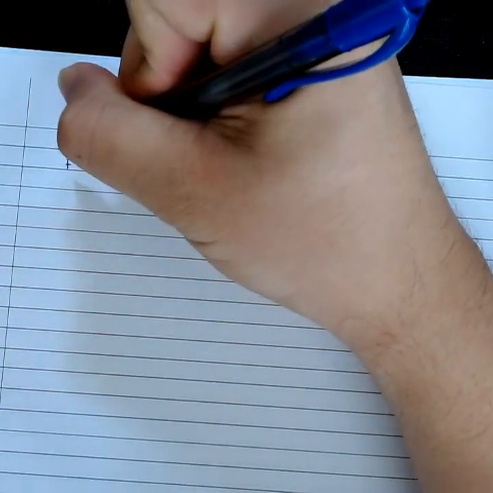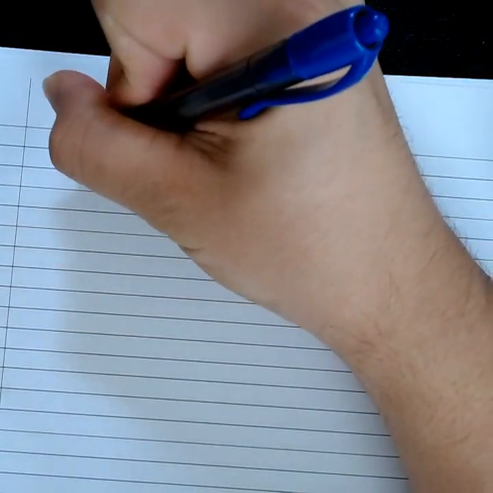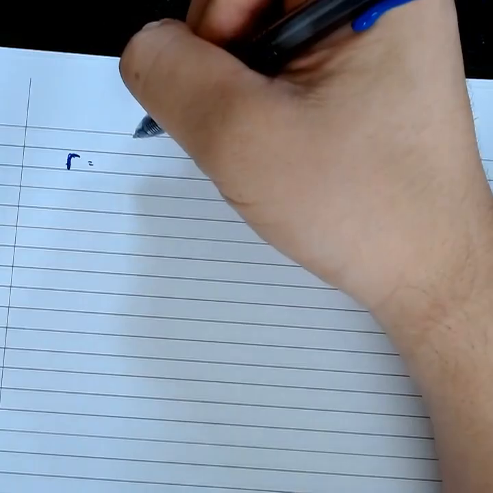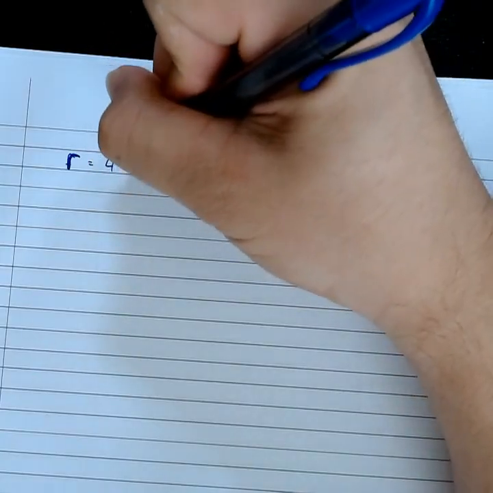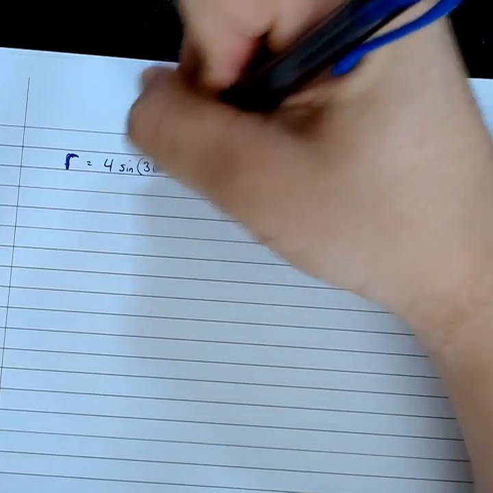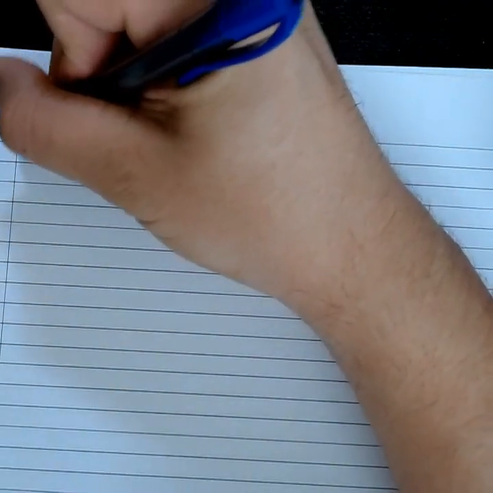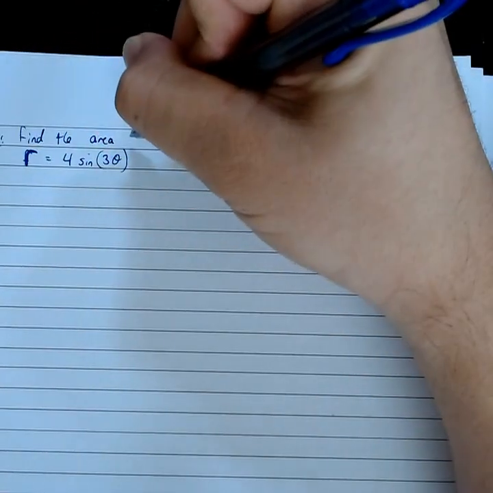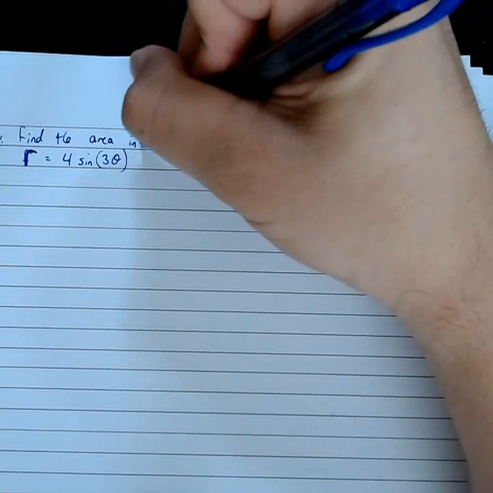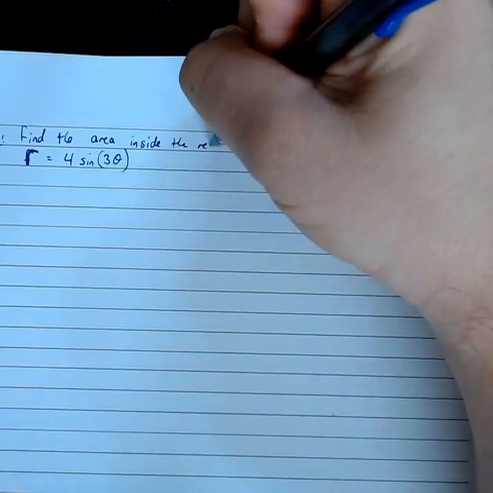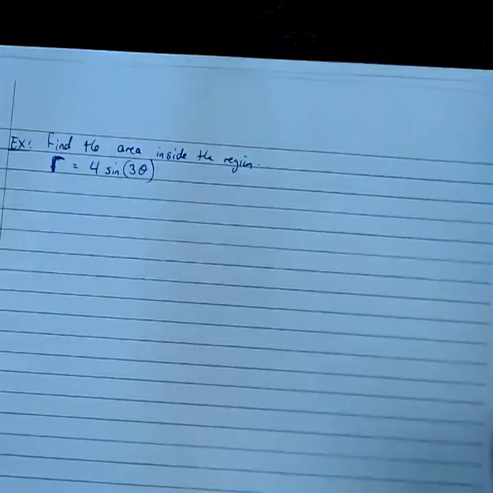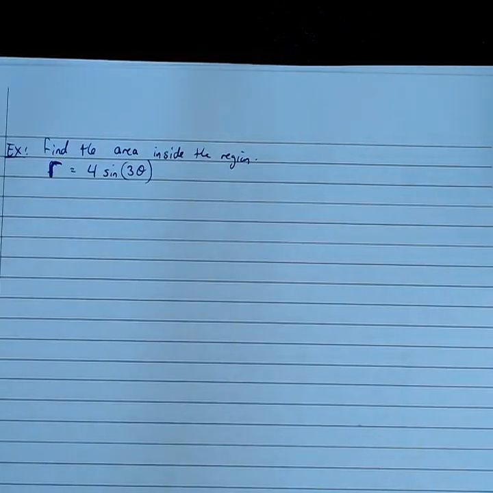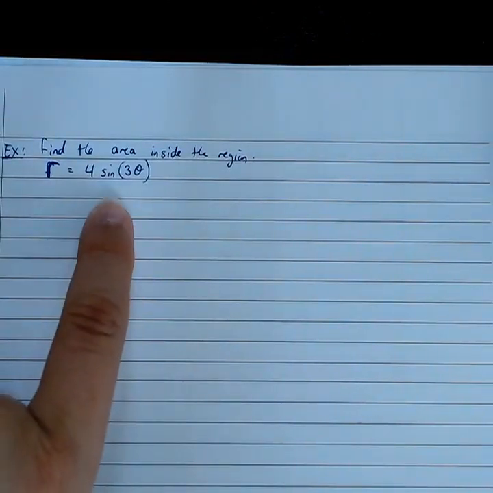So consider the function given by f of theta. Well, I should say r of theta. Let's just say r, because that's the way it's typically given. R is equal to 4 times the sine of 3 theta. Okay, and the question is simply find the area inside the region. Okay, so here, this is reminiscent to an example that we saw previously. This is a type of rose, meaning it's a shape called a rose.